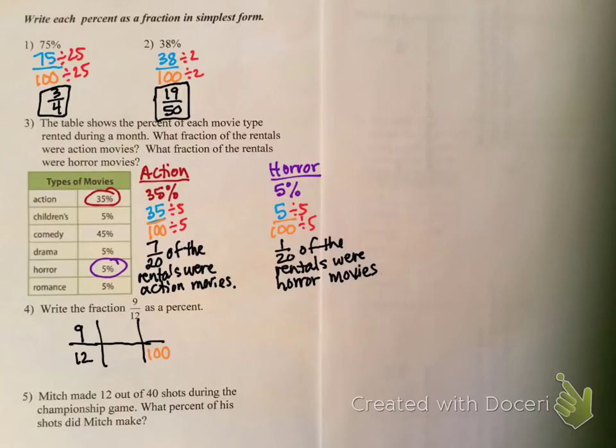So let's see, 12. 4. Ooh, what if I divide 12 by 3? And if I do that by 3, then I've got to divide 9 by 3. And that would give me 3 in the numerator and 4 in the denominator. Oh, I'm starting to see it. And then if I multiply 4 by 25, that's going to give me 100. And 3 times 25 is 75.